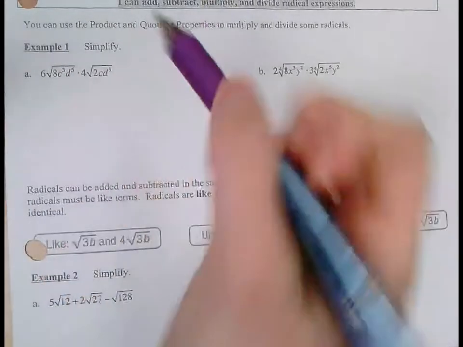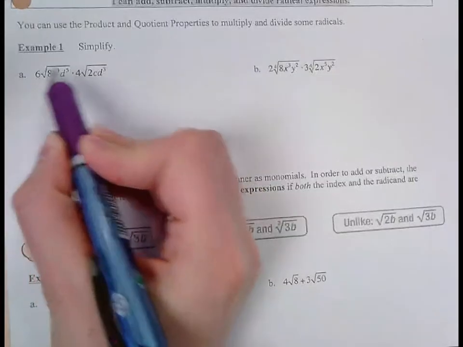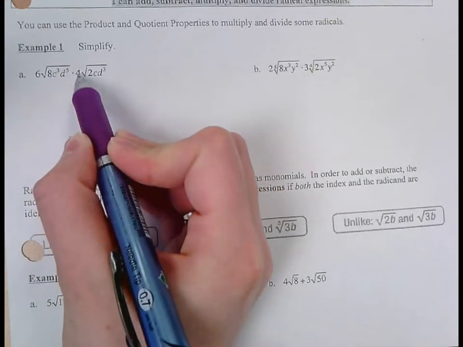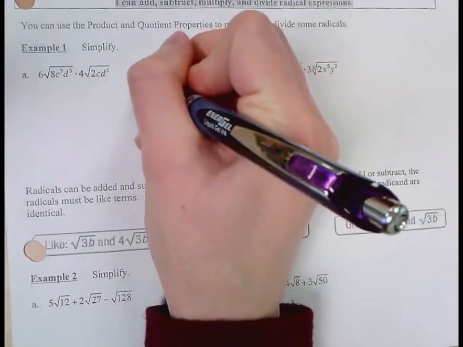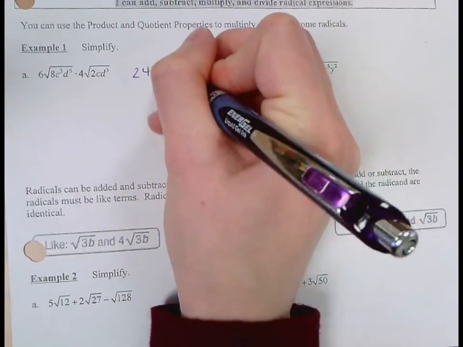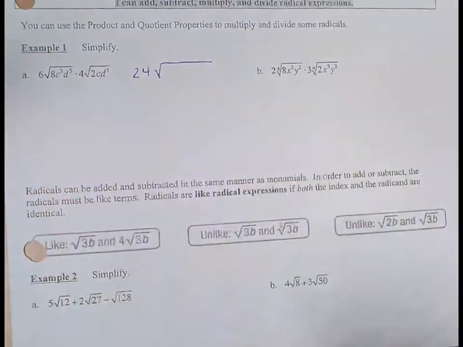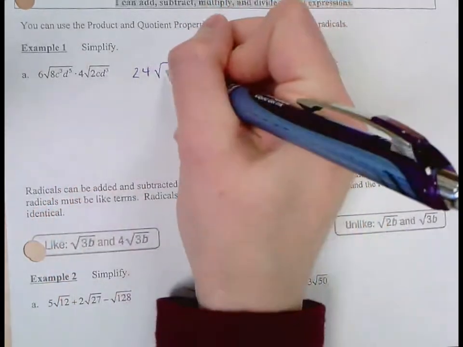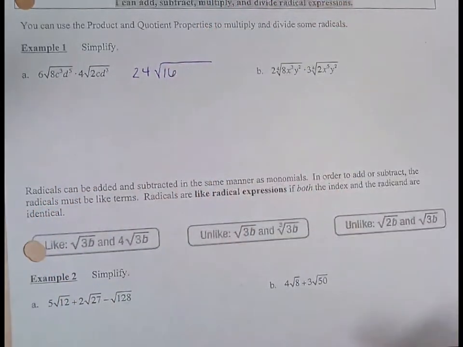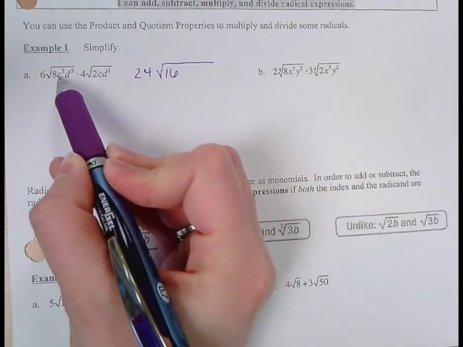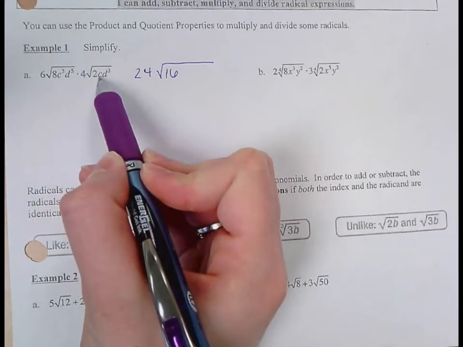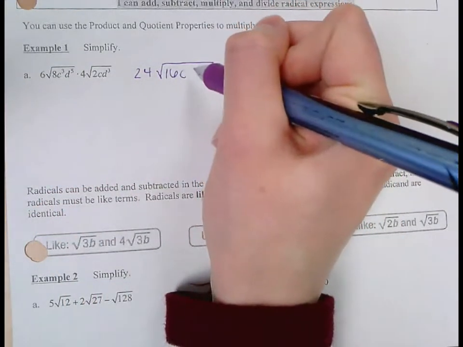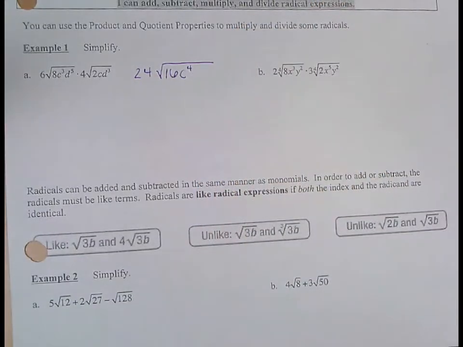So if I were to multiply these, I can multiply the 6 and the 4 that are outside of the square roots together. So that would be 24. And then I can multiply everything that's in the square roots together. So I have 8 times 2, so I now have the square root of 16. I can multiply the c cubed and the c, and that becomes c to the 4th, add the exponents.